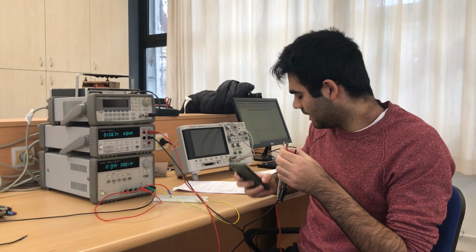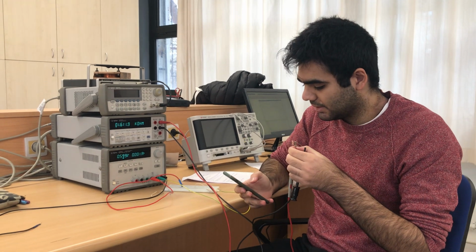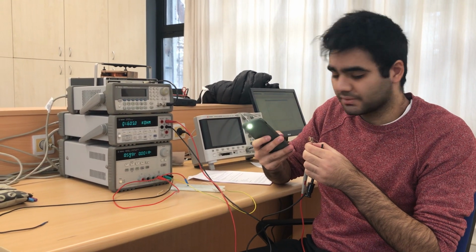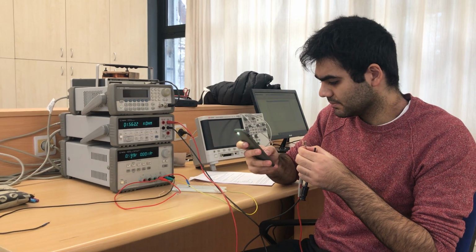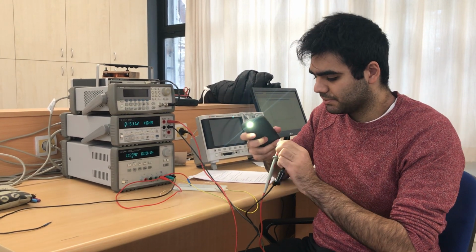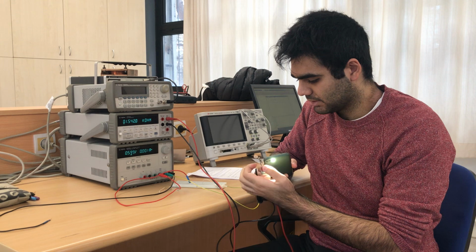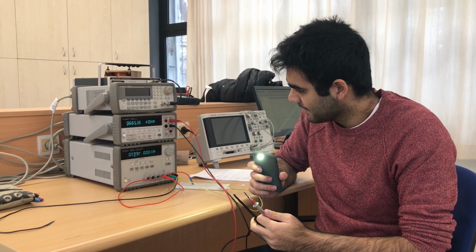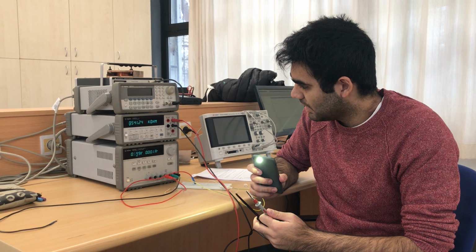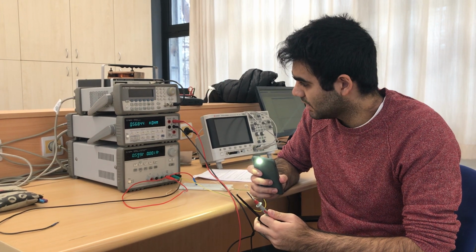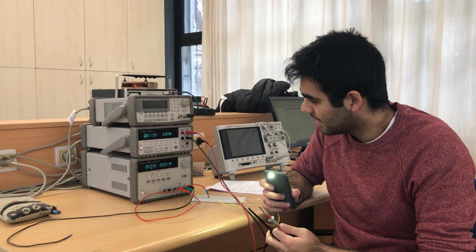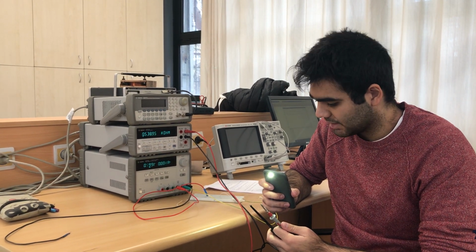In part B, I am going to use a light source, and I will use my phone's flashlight for it. Let me put it to the LDR and see how its resistance changes. As you see, I was reading 1.6 and now I am reading 0.556, something like that.